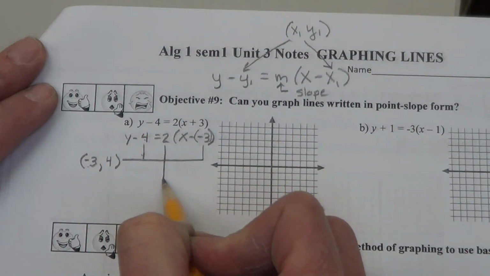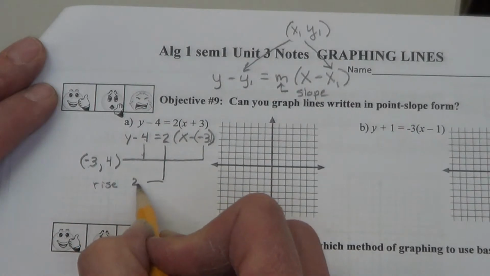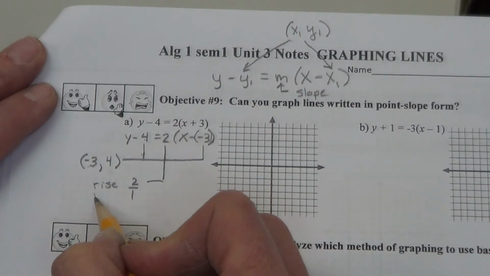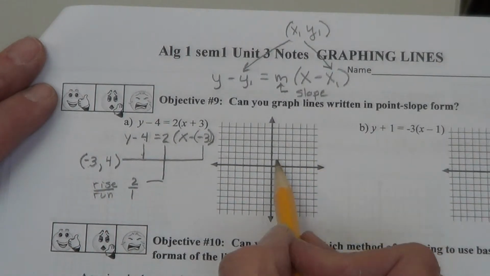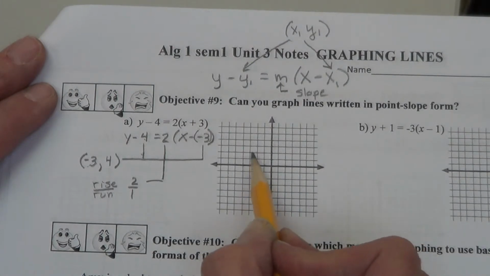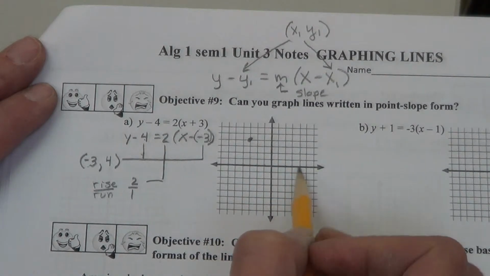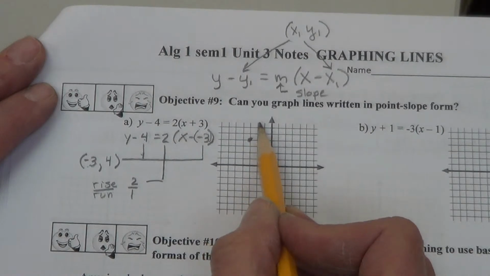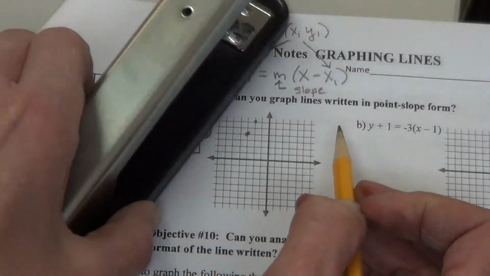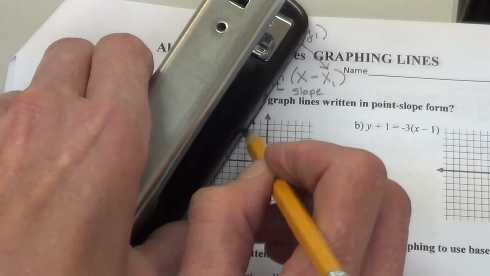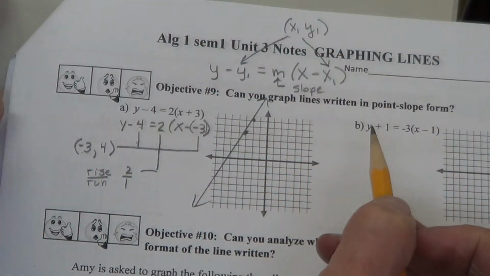Now, this is our rise over run. So we rise 2 and we run 1. That is our slope. So now we come over to the graph, we find -3 on x, up to 4 on the y. Put our point. From there we rise 2 and we run 1 to the right because it's positive. Now please go ahead and graph that line clear across the graph. And that's how you graph a line from point-slope form.